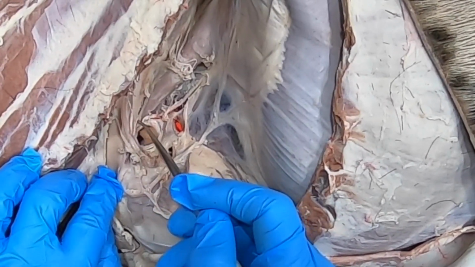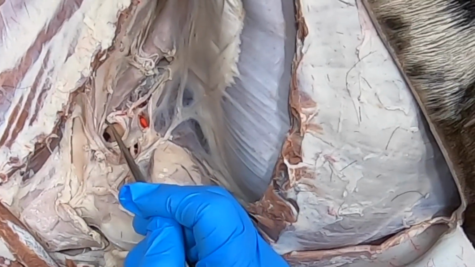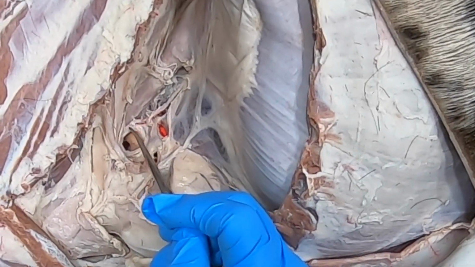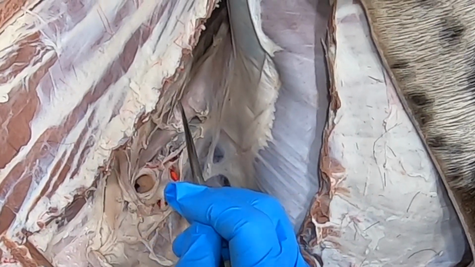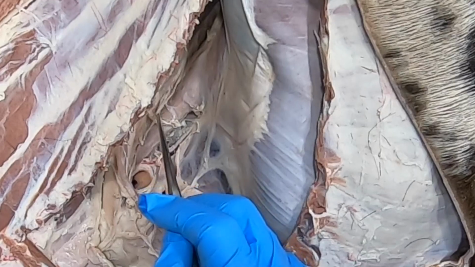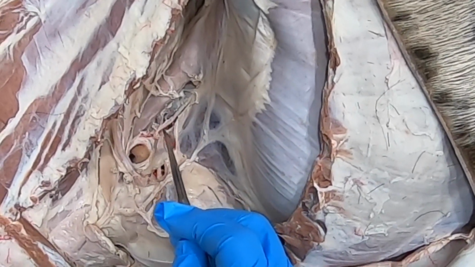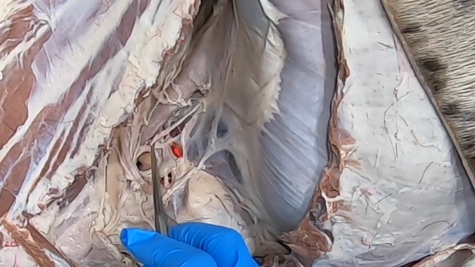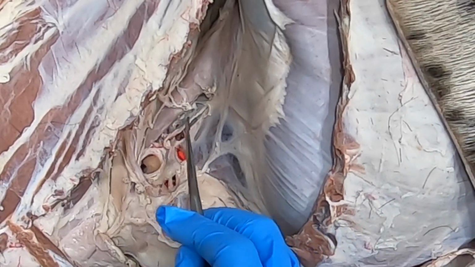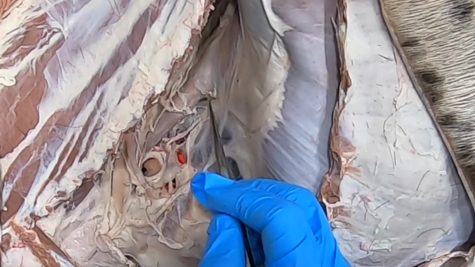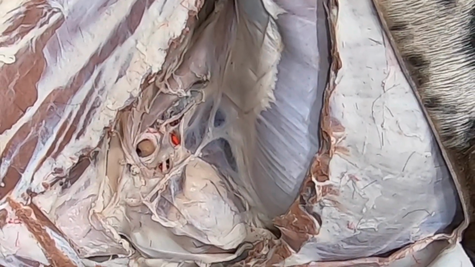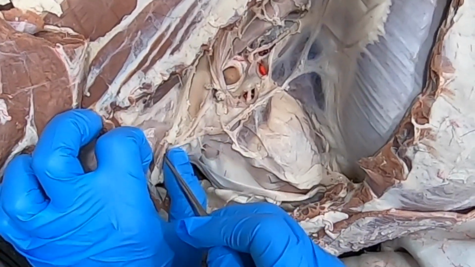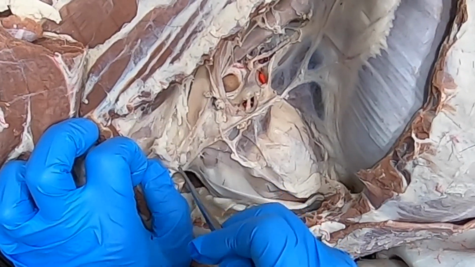This is going to be the continuation of the vagus, and it's going to have a dorsal and a ventral branch. From both sides, the dorsal branches are going to come together to form the dorsal vagal trunk, and the ventral branches, which I think this might have been it here, to form the ventral vagal trunk that go over the esophagus dorsally and ventrally respectively into the abdomen. Okay? So now we're going to dissect out these vessels cranial to the heart.